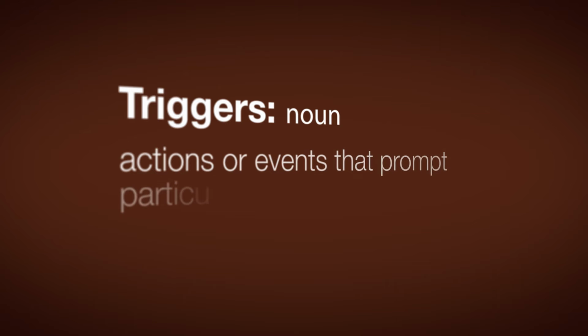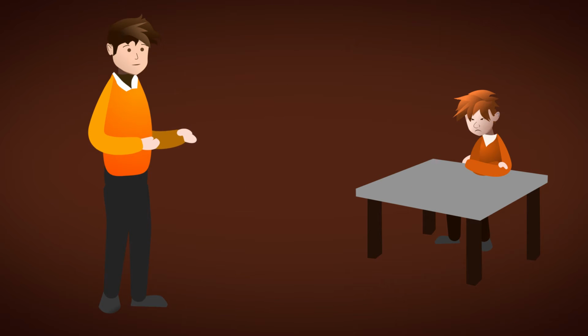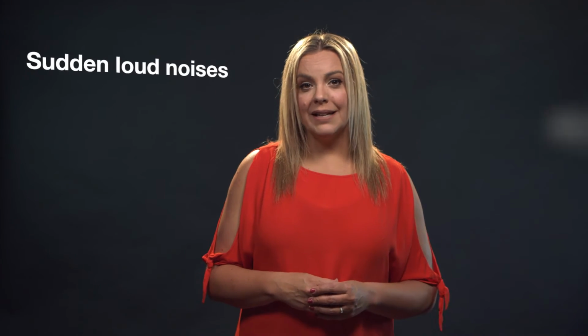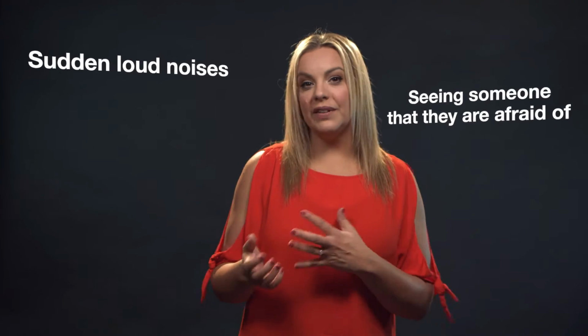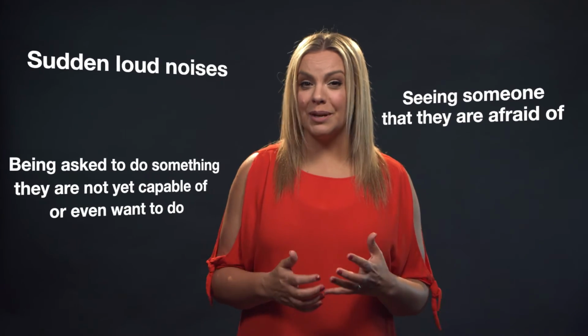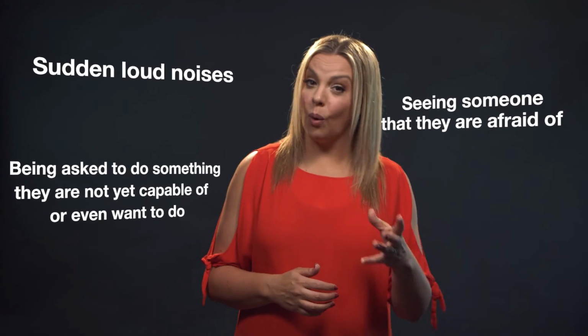Triggers are actions or events that prompt particular behaviours. Triggers are often used by teachers to elicit correct student behaviour in the classroom. Certain words or signals for quiet time or focus on me. When a young person is upset or reacts to one of these triggers, we often see a response, which is challenging behaviour. These challenging behaviours might be induced by sudden loud noises in or out of the classroom, seeing someone that they're afraid of, previous negative experience, being asked to do something they're not yet capable of or even want to do.